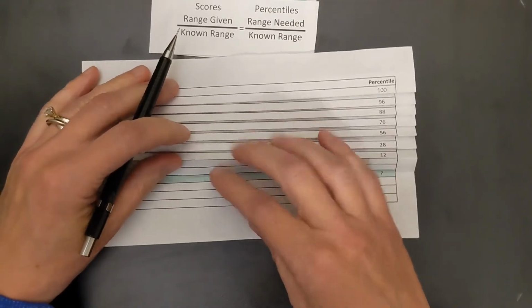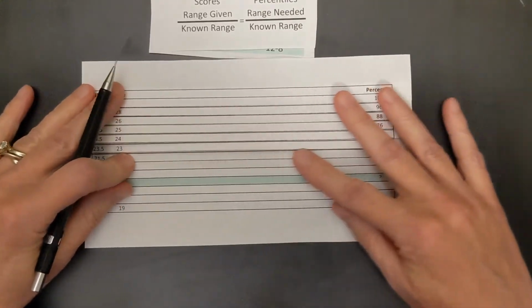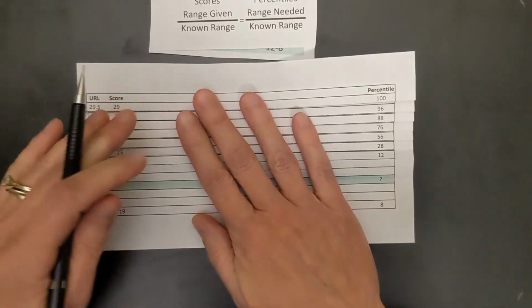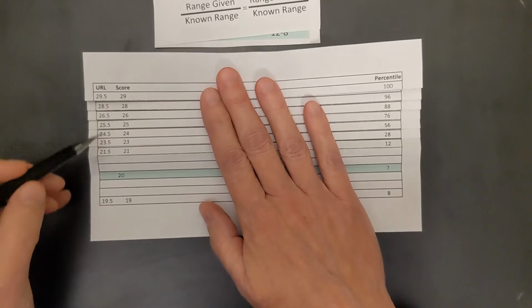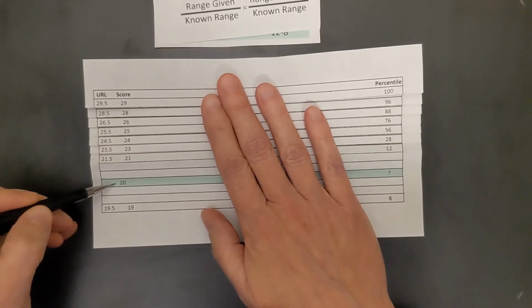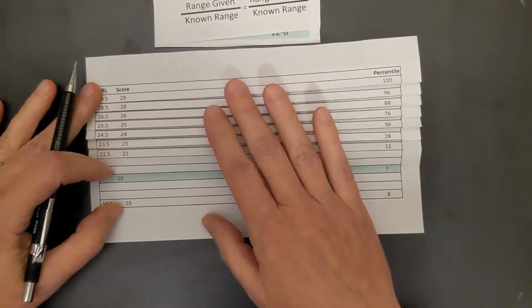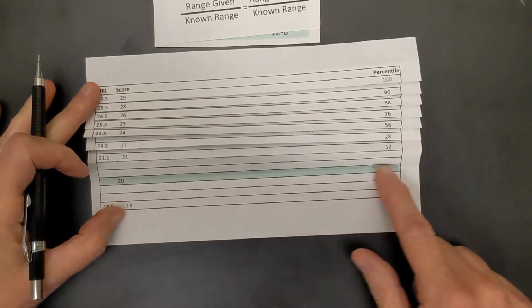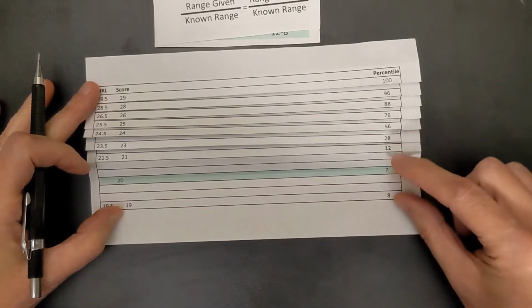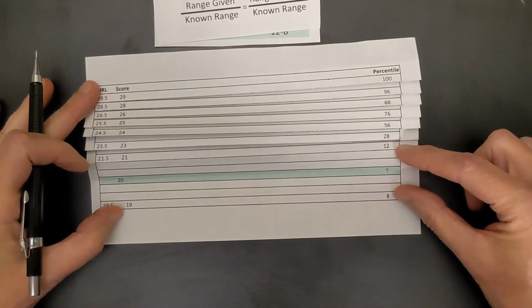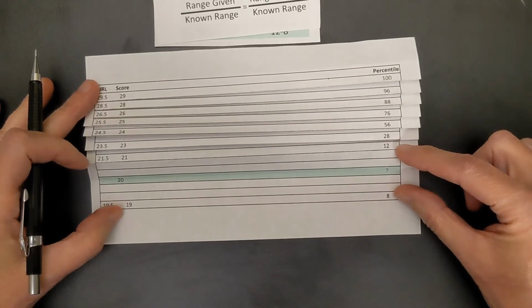And you can kind of imagine if you expand out these numbers, there's 20 in between, right? And 20 is associated with a percentile over here that we don't know. But we do know that it's between the 12th and the 8th percentile.